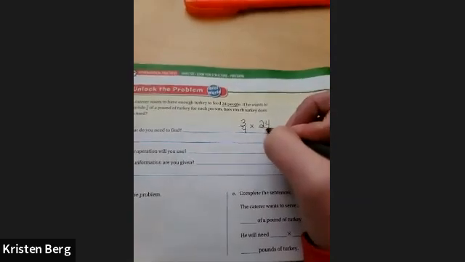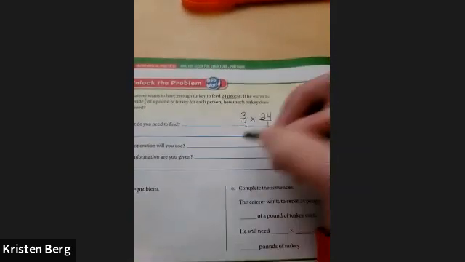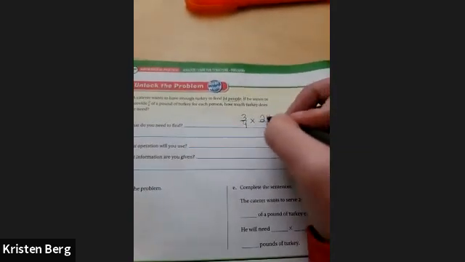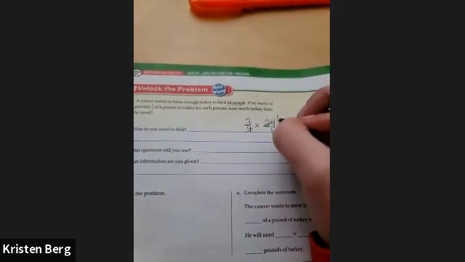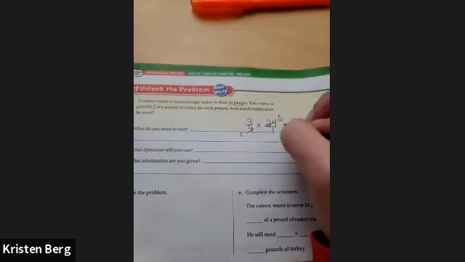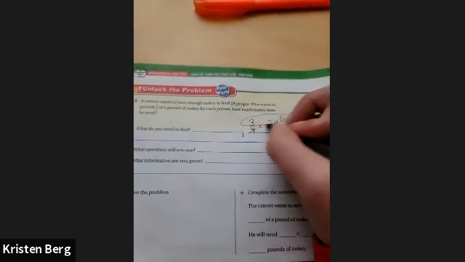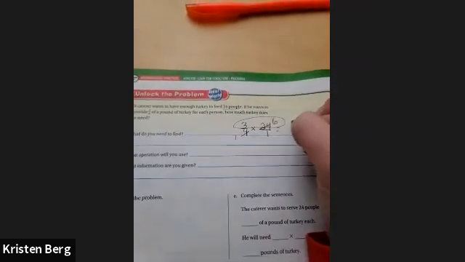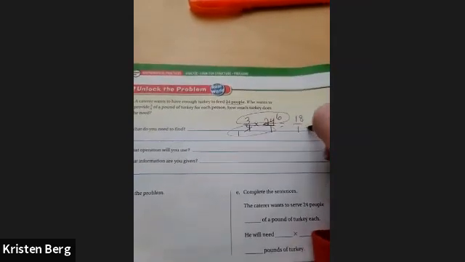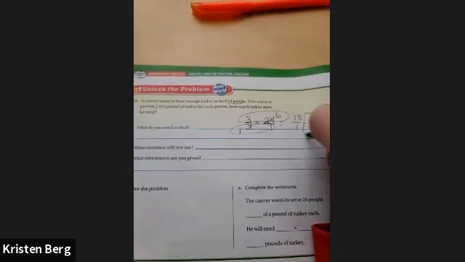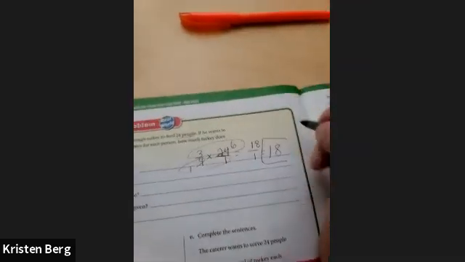So in this case, put it over 1, see if anything can cross cancel. 4 can go into 24 evenly. It can go in 6 times, and this one would be 1 time. So if you go across, 3 times 6 is 18 over 1, and then that comes out to be 18 pounds.